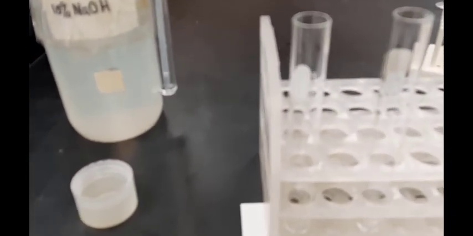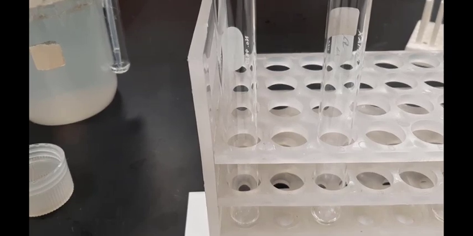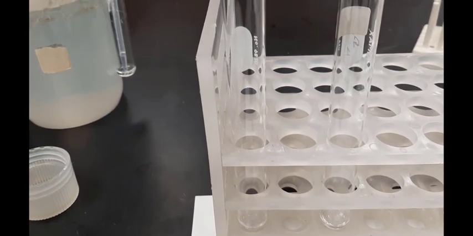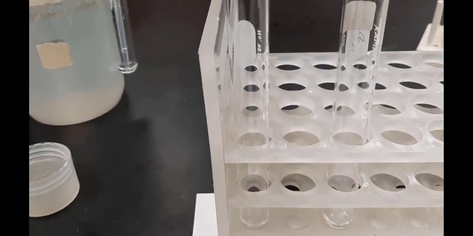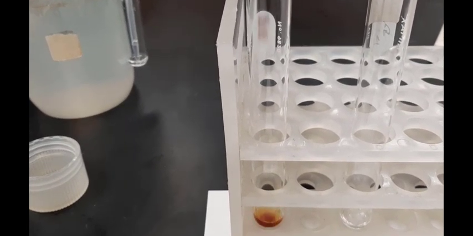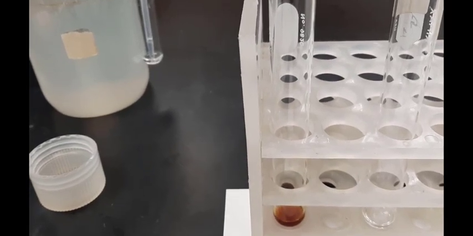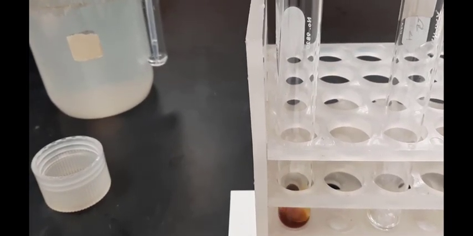Here you see me adding the iodine reagent to the first of the aldehyde or ketone solutions. This first one on the left is propanal. Notice that the propanal, like all the other ketones or aldehydes that we'll be testing, is clear and colorless. And notice that the iodine reagent is brown.